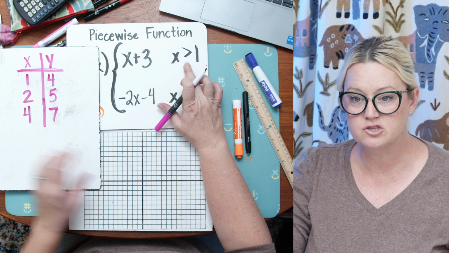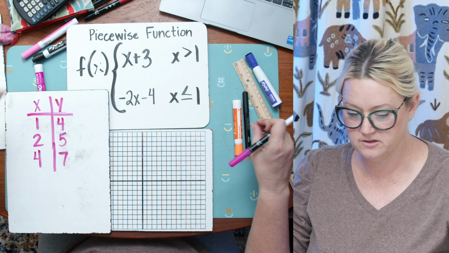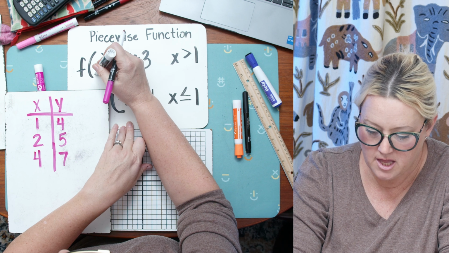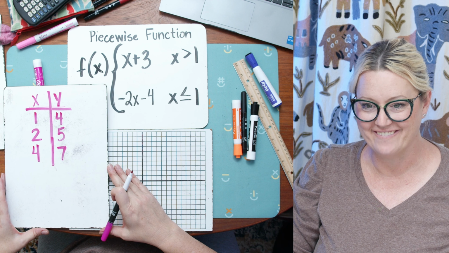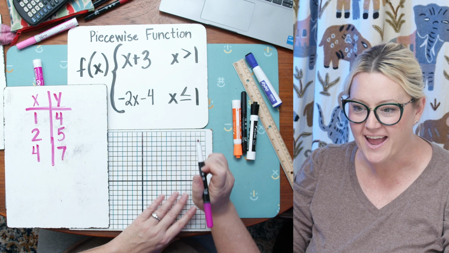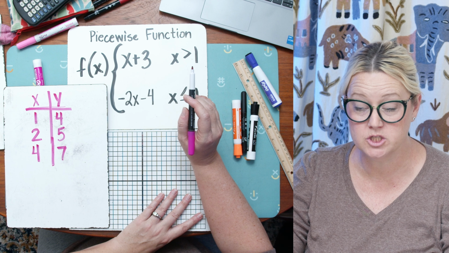Since x is greater than 1... oh no, I lost my x over there. Okay. All right. Since x is greater than 1, I'm trying to get everything so you can see it all. X is greater than 1. It doesn't say "or equal to," right?